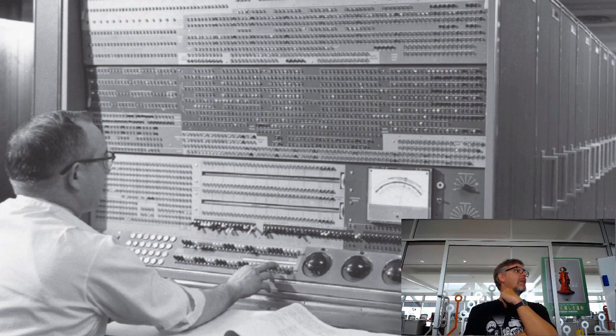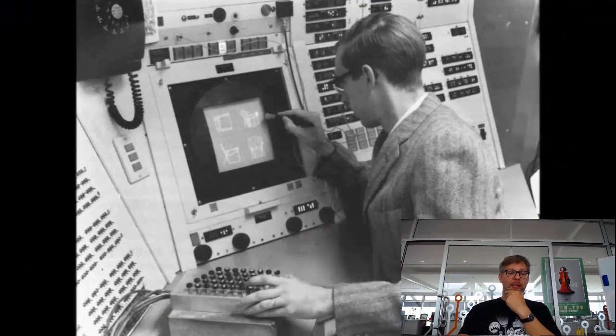But other than that, it hasn't really progressed much more in terms of user interface. And the next one is going to be really, really interesting. I find it's fascinating. 1963. Is that touchscreen? Yes, in a way.